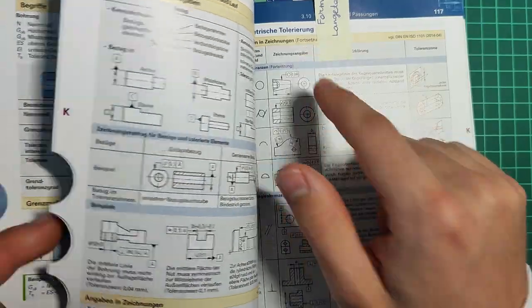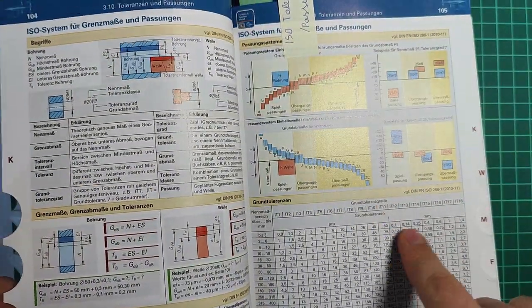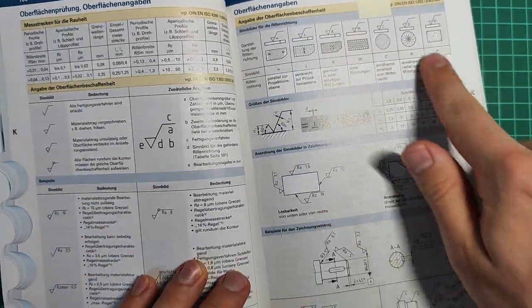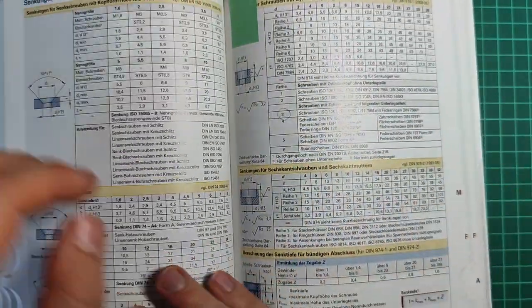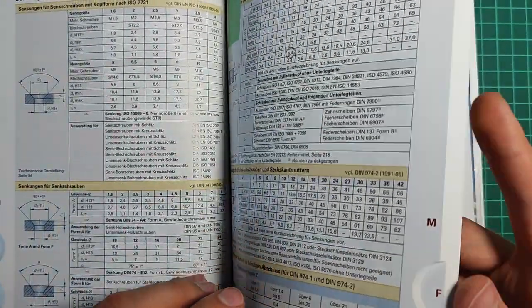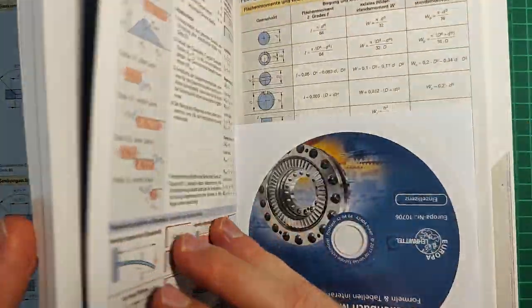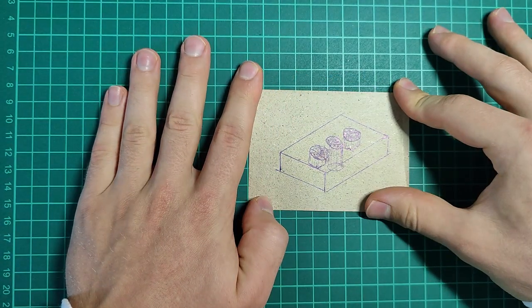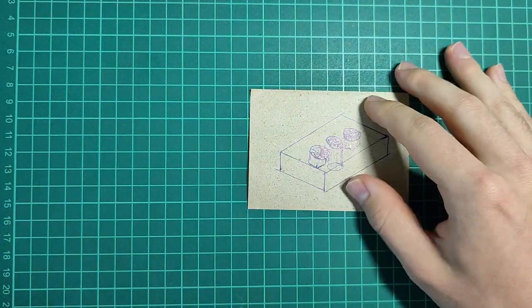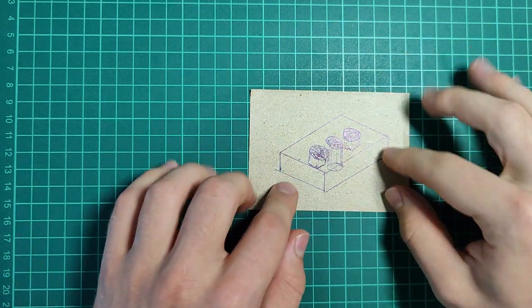So, for instance, tolerance graphs, surface designations, and also some screws, tables, a lot of them, and here's also a formula notebook. Okay, so now let's see our part. I don't have it with me, but I have sketched it by hand. So it looks like this.